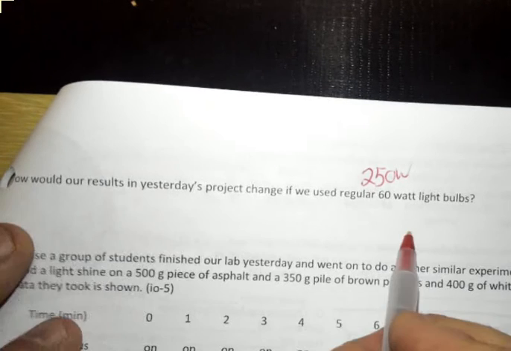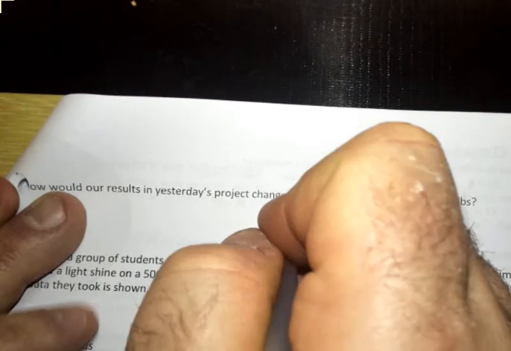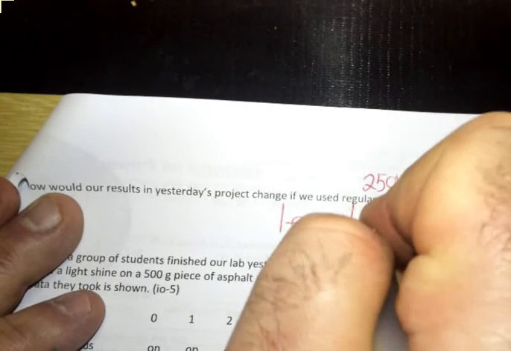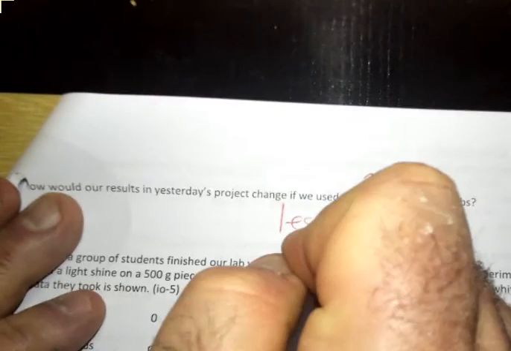If we used a smaller light bulb, we were going to have less heating. We would have lower temperatures.